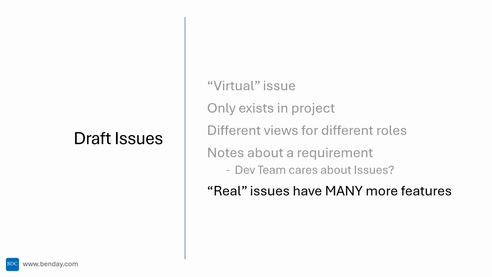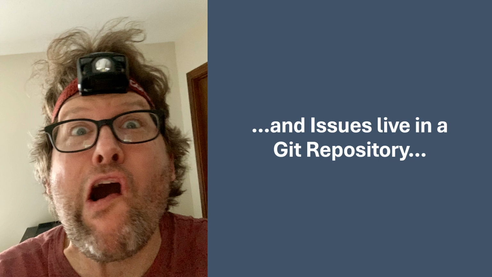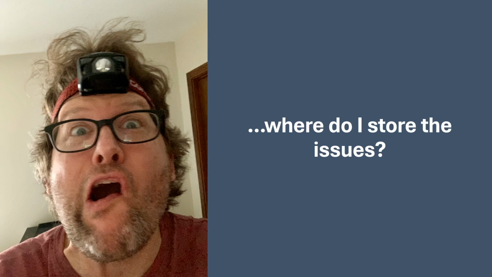Anyway, as you'll see once I start doing demos, there are a ton of features that are only available once you've converted a draft issue to a real issue. And because of all those extra features, you're definitely going to want to convert your draft issues to become real issues. But there's an issue with issues. If GitHub projects are separated from GitHub issues, and GitHub issues only live inside of a Git repository, then, when I convert my draft issues to real issues, where do I actually store those new issues?